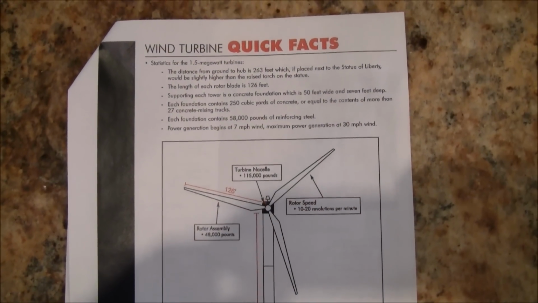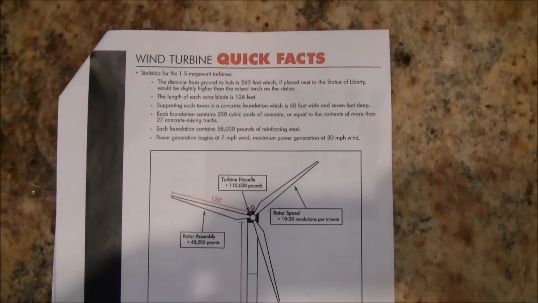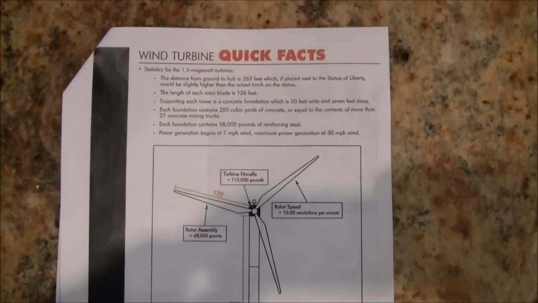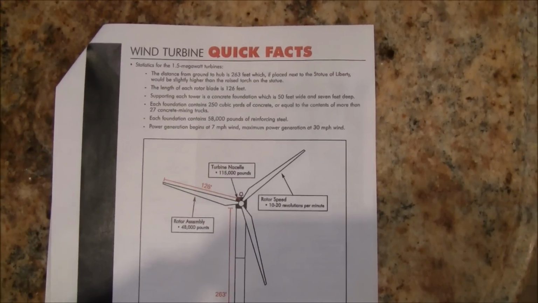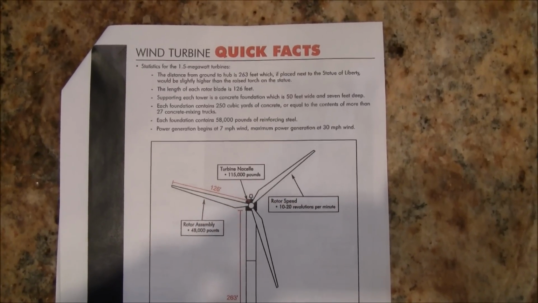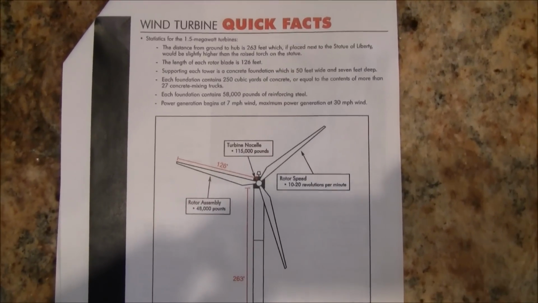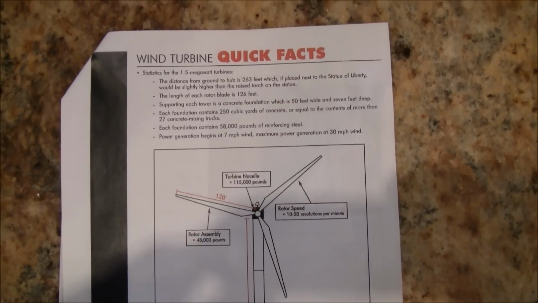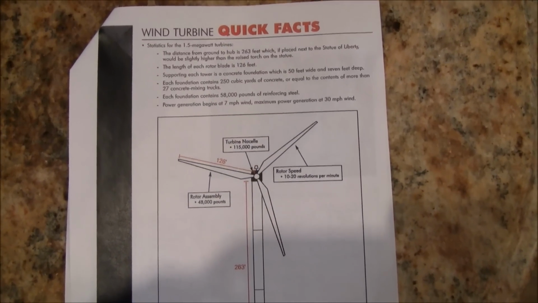This is a wind turbine quick facts sheet, which basically goes over some of the details. Part of your research should include getting some information about what you're trying to model. Now this wind turbine from ground to hub is 263 feet tall, and then the blades are each 126 feet. So if you add that up, that's 389 feet that it could be in height if that blade's pointed straight up. So that is just some basic information on these wind turbines. And also another thing is you've got to convert that down to HO scale, and I'll show you how to do that.